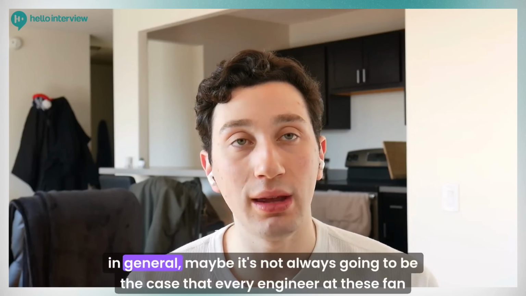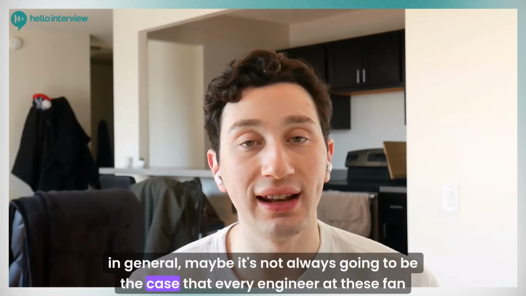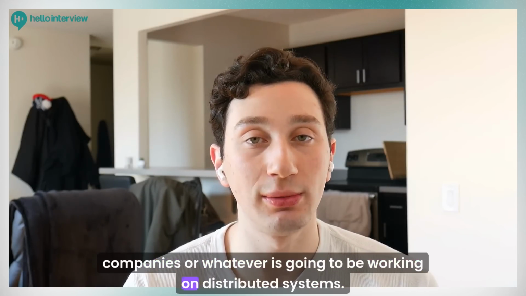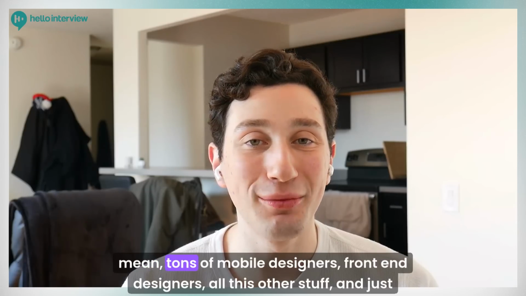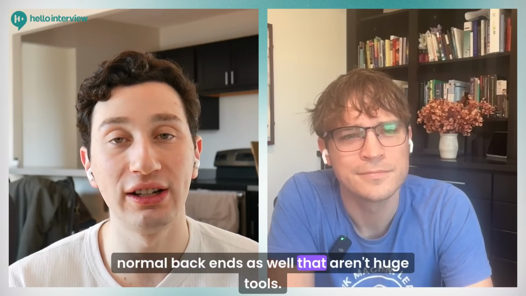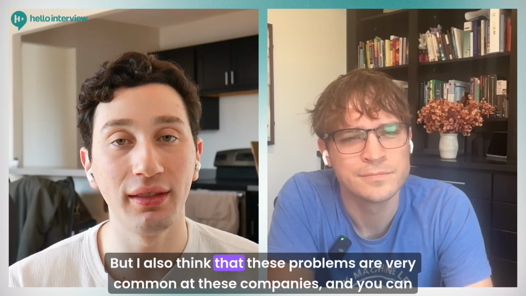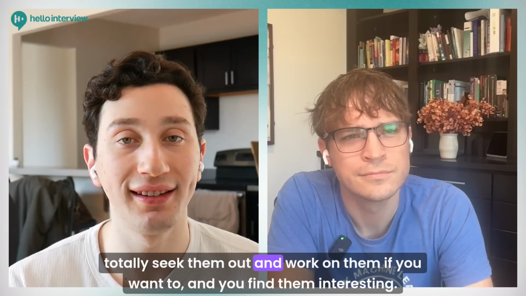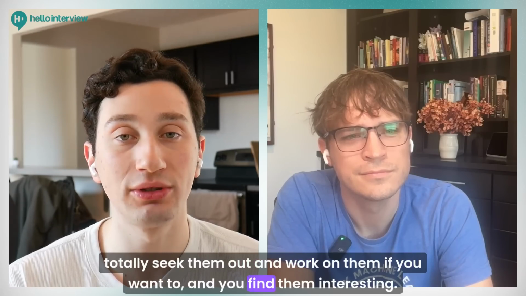So in general, maybe it's not always going to be the case that every engineer at these FAANG companies or whatever is going to be working on distributed systems. I mean, tons of mobile designers, front-end designers, all this other stuff, and just normal backends as well that aren't huge tools. But I also think that these problems are very common at these companies and you can totally seek them out and work on them if you want to and you find them interesting.